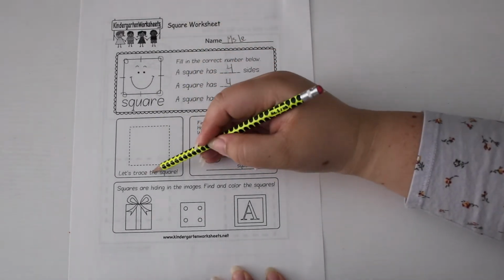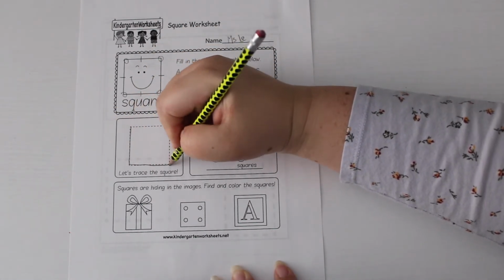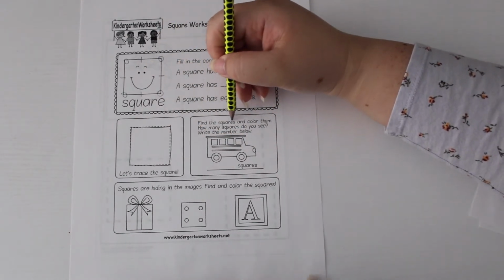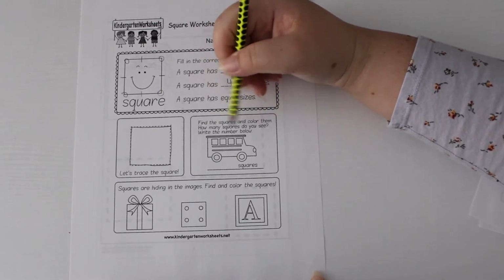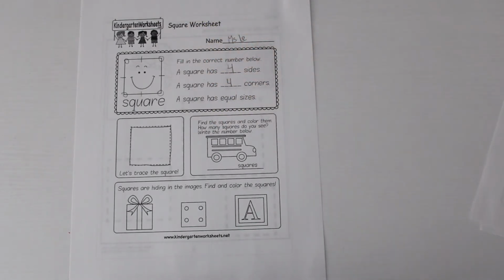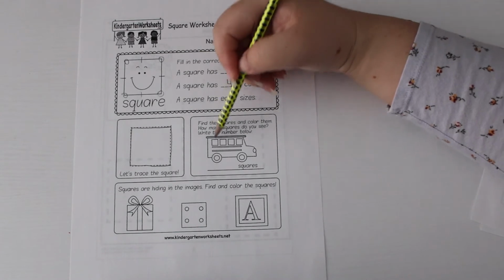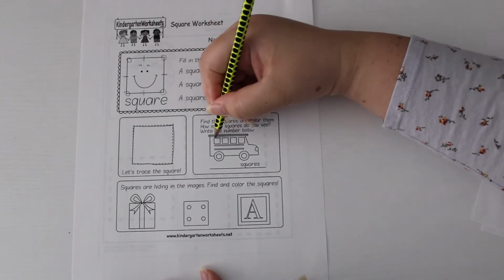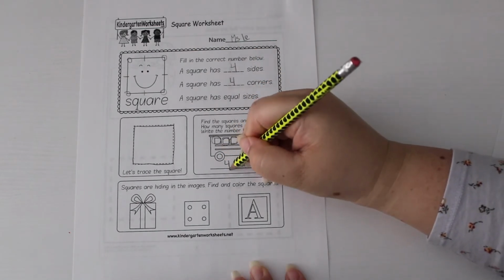So let's trace the square. We're going to trace the square. Okay. Find the squares and color them. How many squares do you see? Write the number below. Okay, where can we find a square? Is this a square? No, it's a circle. Is this a square? Yeah, the window is square. Let's count how many. 1, 2, 3, 4. There are 4 squares.